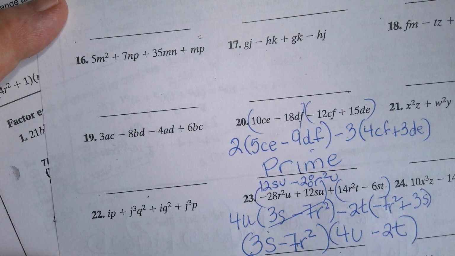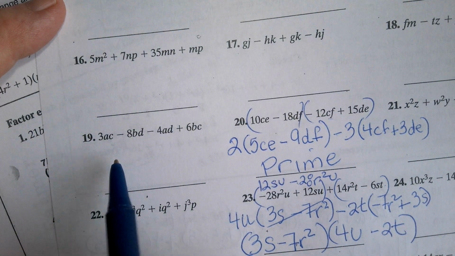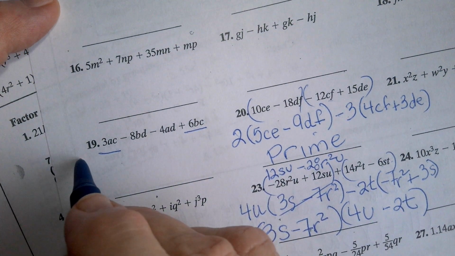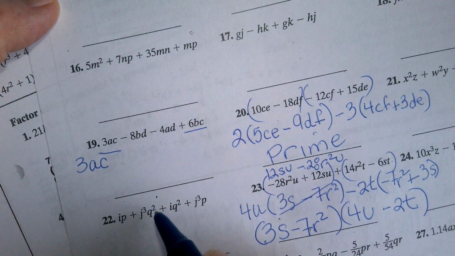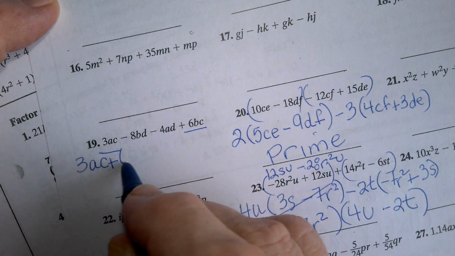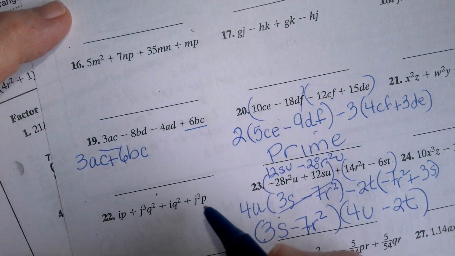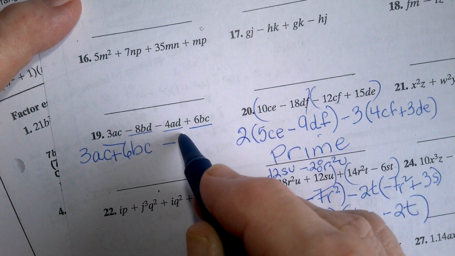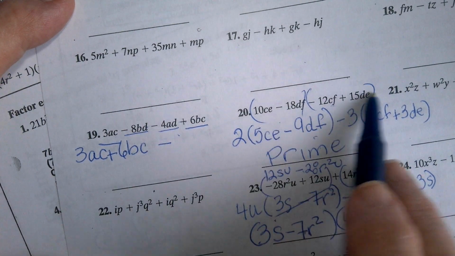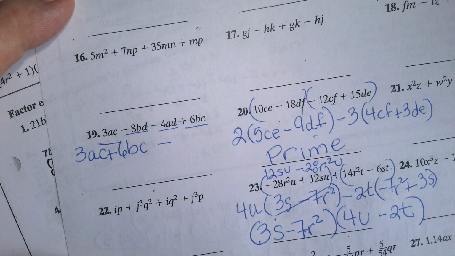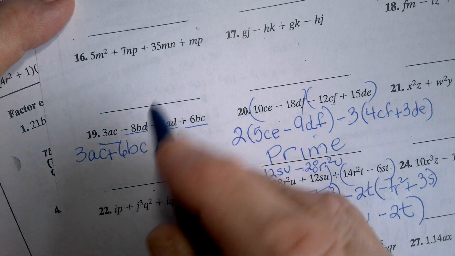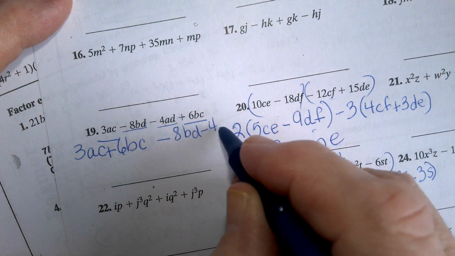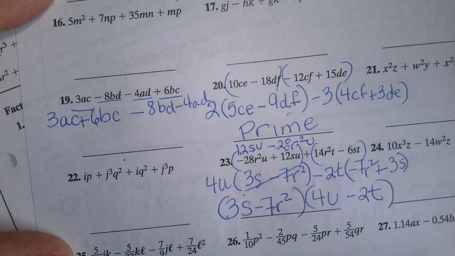So I'm going to switch it around so I can pull a letter out. So I'm going to put this one and this one together. So I'm going to put 3AC plus 6BC. And then we've got left these two. So I'm going to put minus, and they both had D's, and that's what I might have had to do here. And I'll go back and try to do that in just a second. So this is a minus 8BD minus the 4AD.